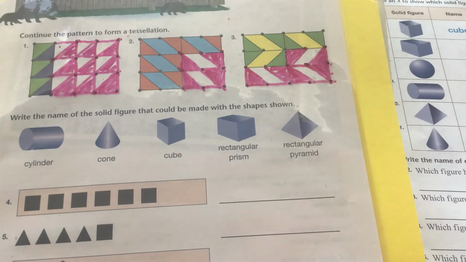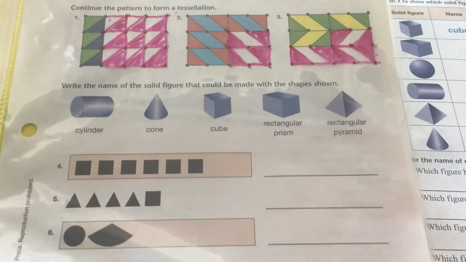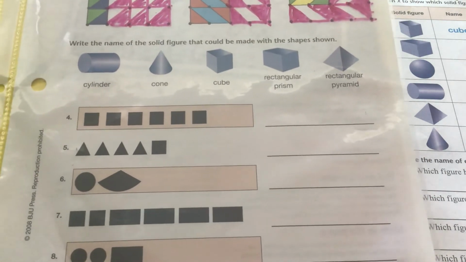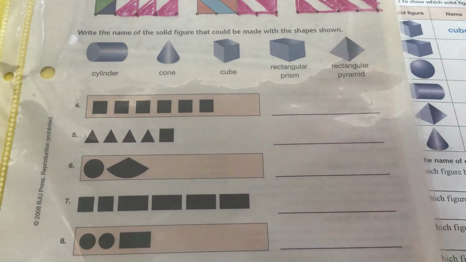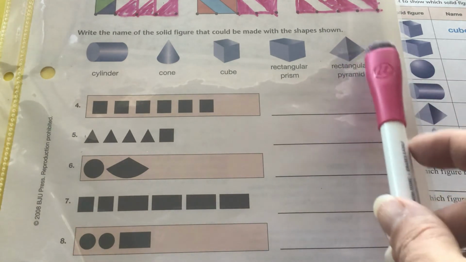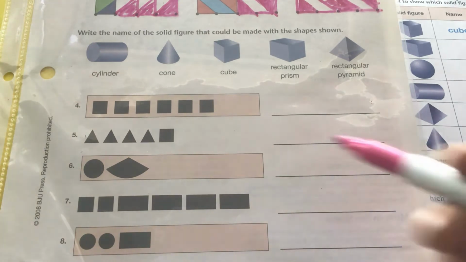Okay, so hopefully that helped. Had fun doing that. It's a different way of looking at shapes and fun that we can have. At the bottom, we again have these 5 figures: cylinders, cones, cube, rectangular prism, and rectangular pyramid. Remember, the pyramid, the first word refers to the shape of the base. The base of this pyramid is a rectangle, so that's why it's called a rectangular pyramid.